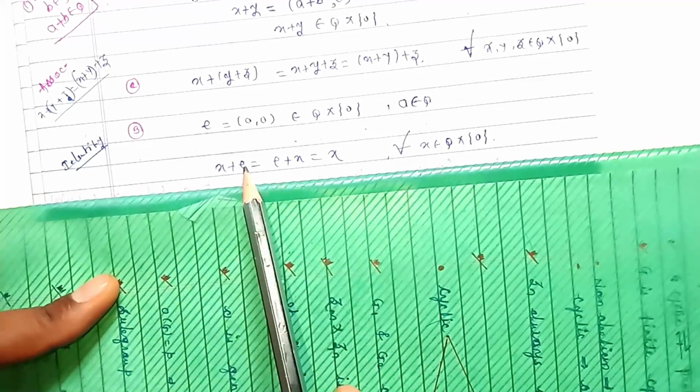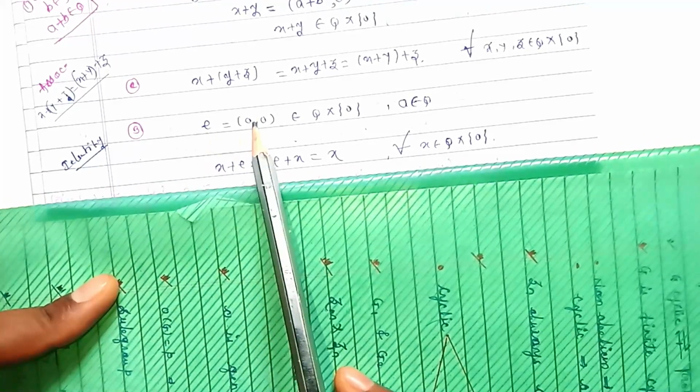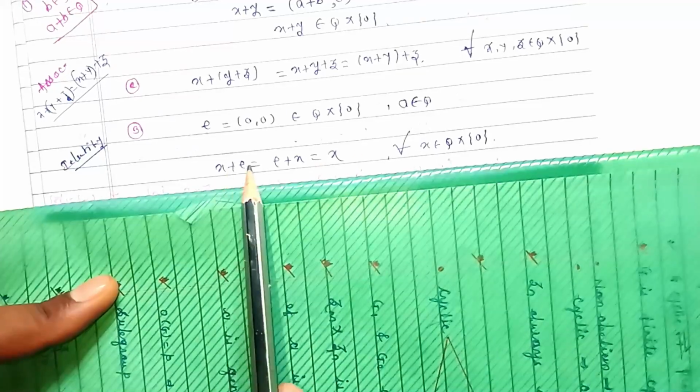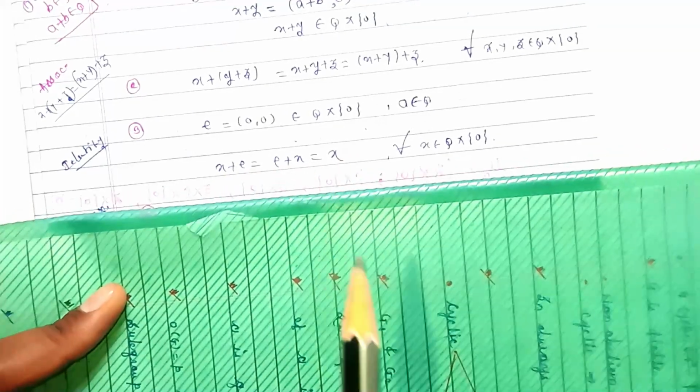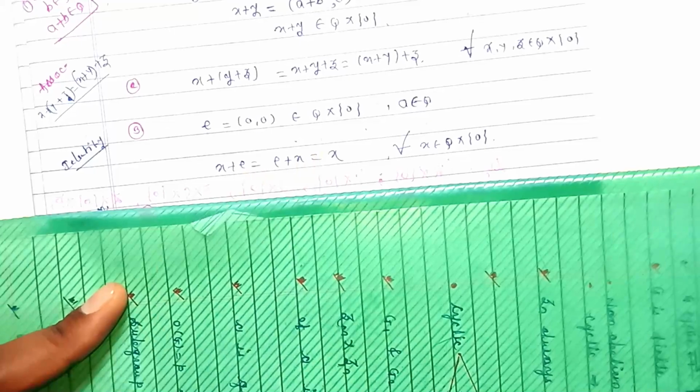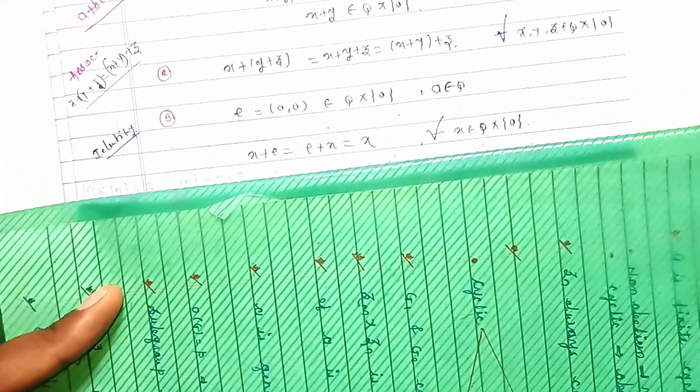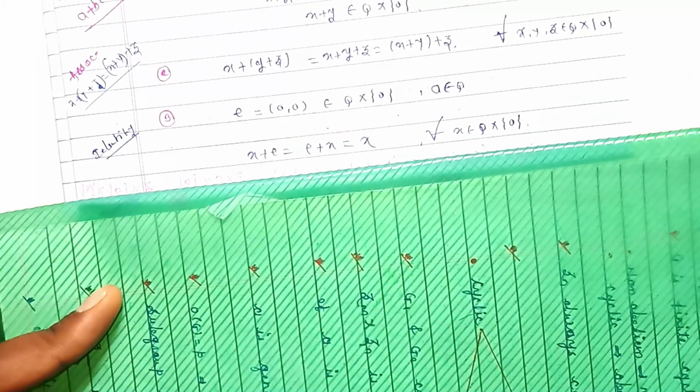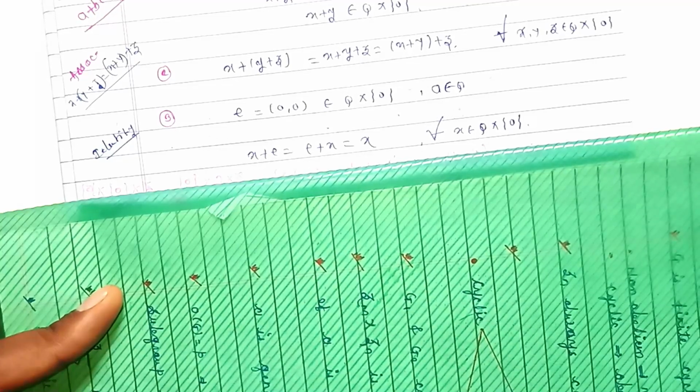So if we add x plus identity, or any element plus identity, we get that element itself. So x plus identity is equal to identity plus x, which is equal to x. So this is our identity property for our group. Now about the inverse. Inverse means if we add any element to its inverse, we will get the identity element, so we want (0, 0) as the identity element.